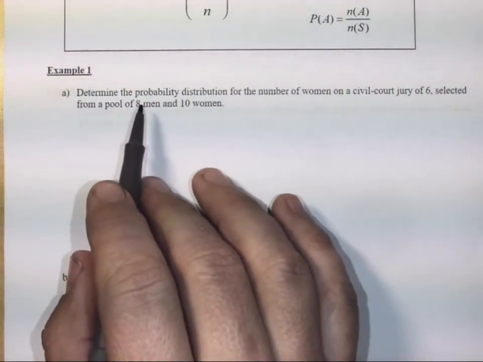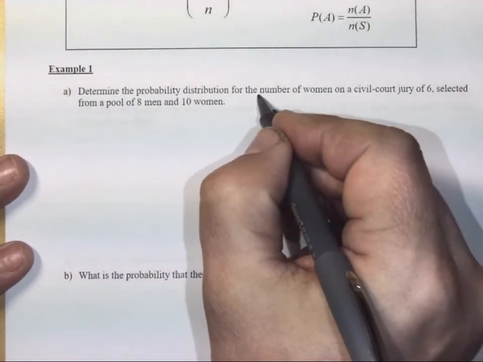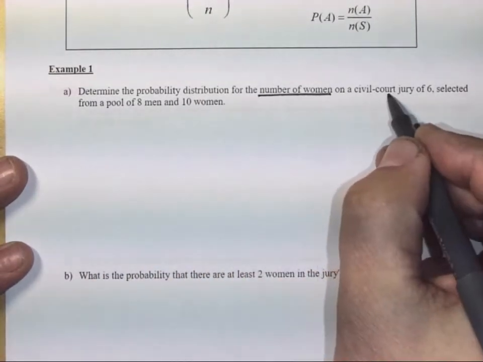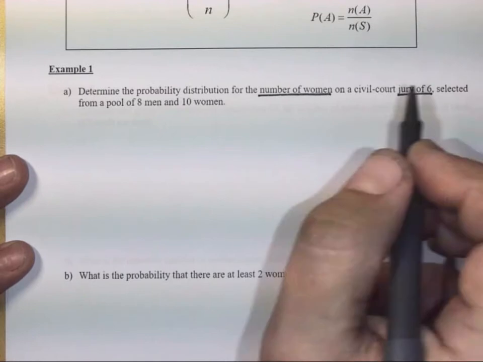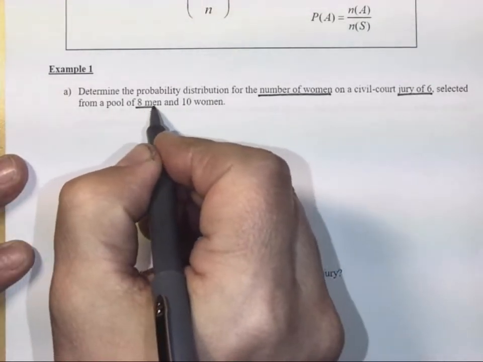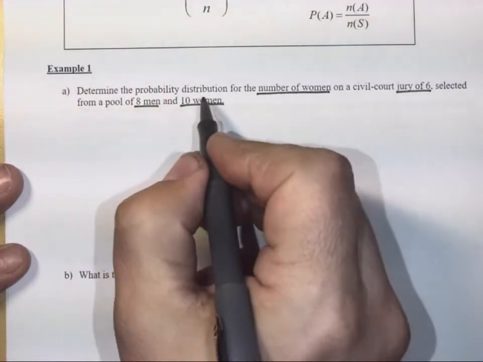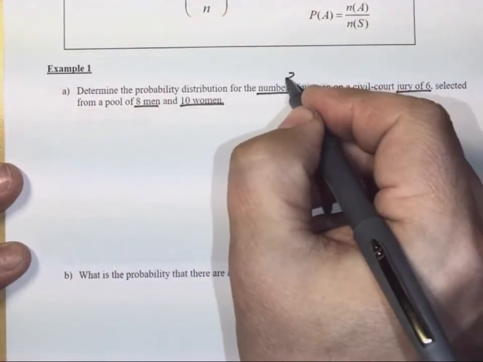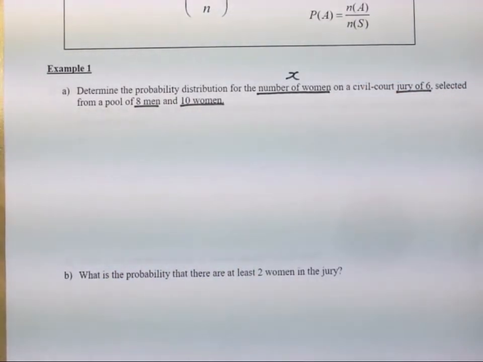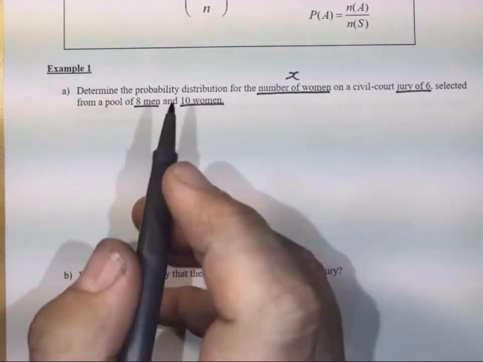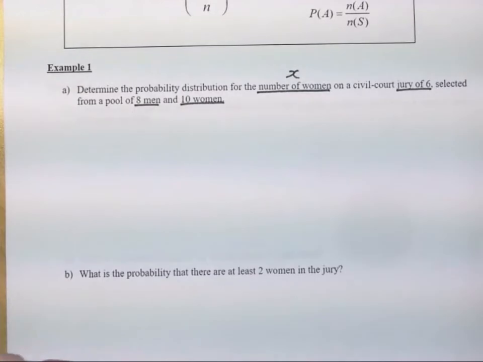Here it says, determine the distribution for the number of women on a civil court jury of 6 selected from a pool of 8 men and 10 women. If we're finding the distribution for the number of women, that automatically becomes our x. We're looking for women on this jury of 6, and we have 10 women to pick from and 8 men.